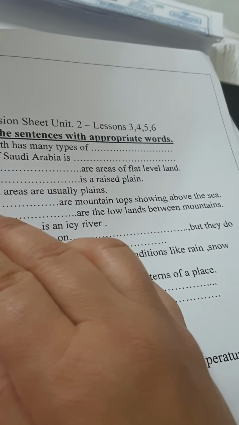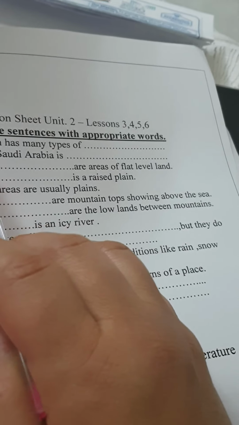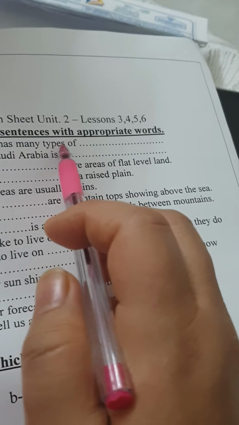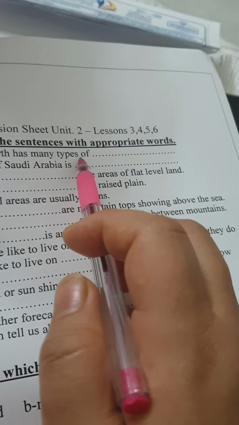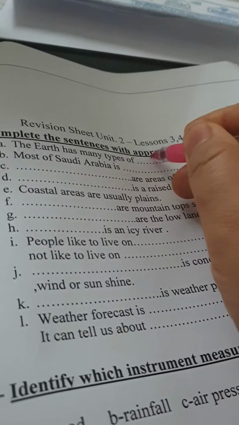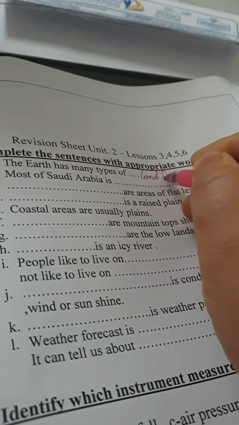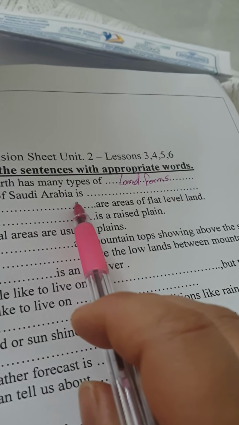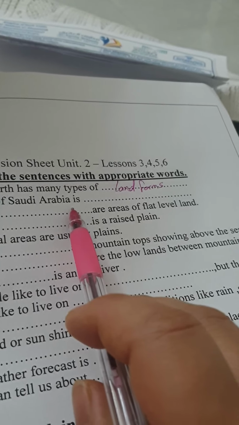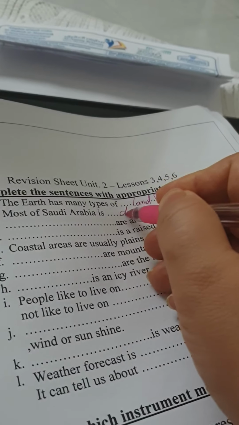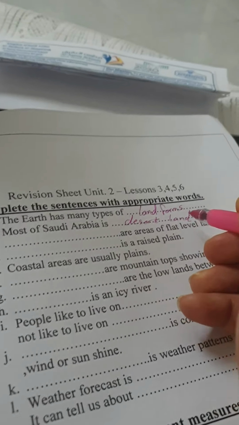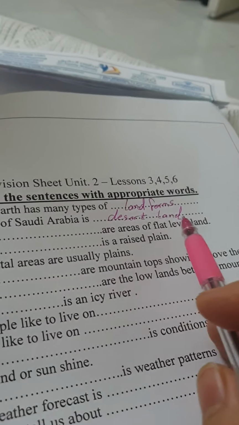Okay, let us start with the complete question. 1. Complete the sentences with appropriate words. The earth has many types of what? Excellent. Landforms. Let us write it. Landforms. Most of Saudi Arabia is what? Greenland? No. Desert land. Good. Desert land. Well done. What are areas of flat level land?